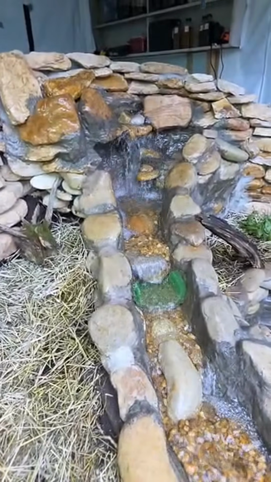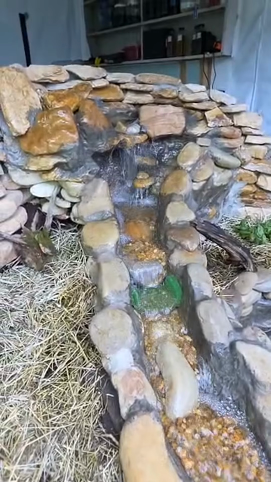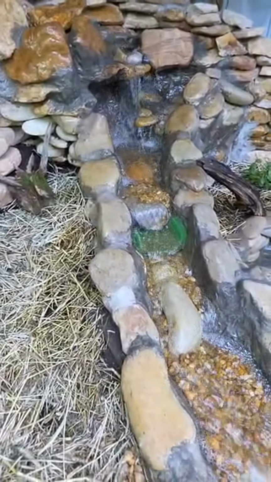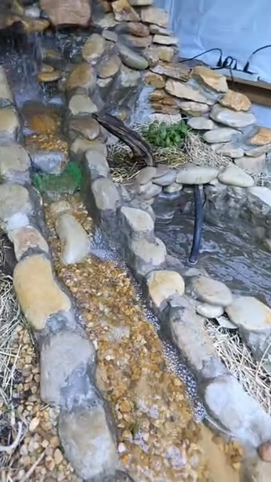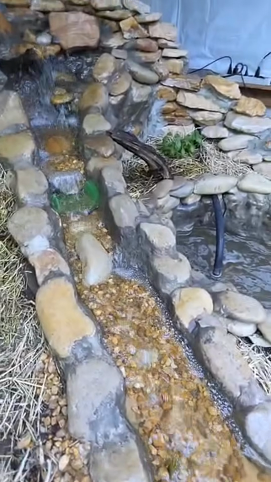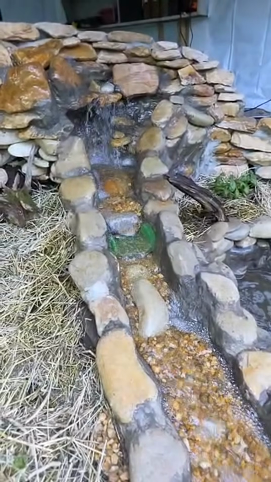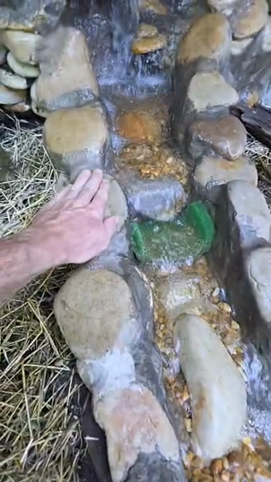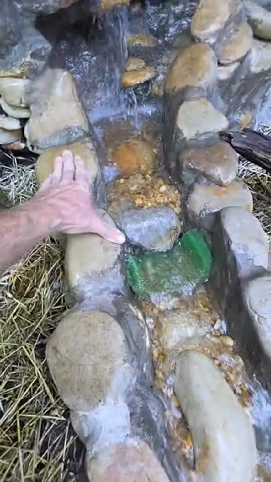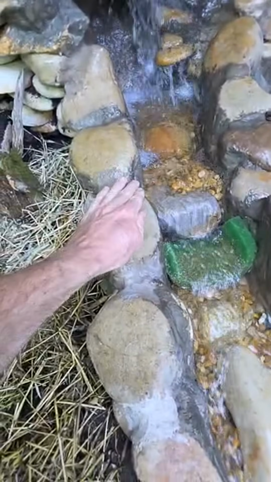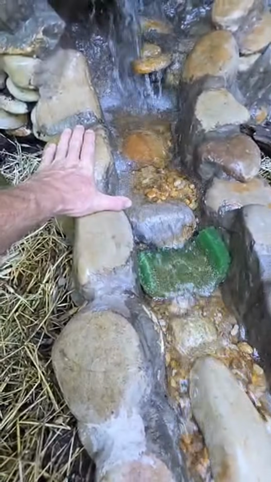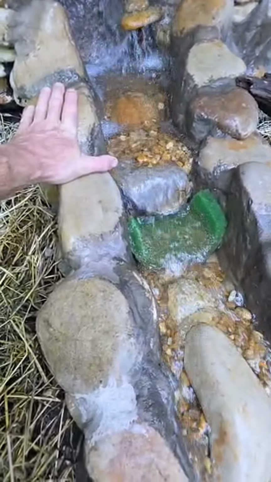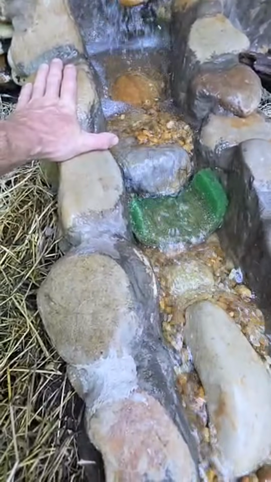It's pulling it in instead of letting it splash on that rock. So I think that's, I mean, we're getting a little splash out here, but it's nowhere near what it was. Yeah, I mean, it's just a little bit, but not much. Nothing to be concerned about.